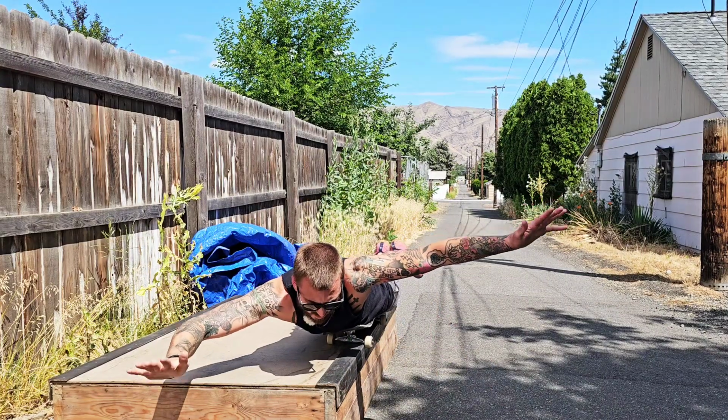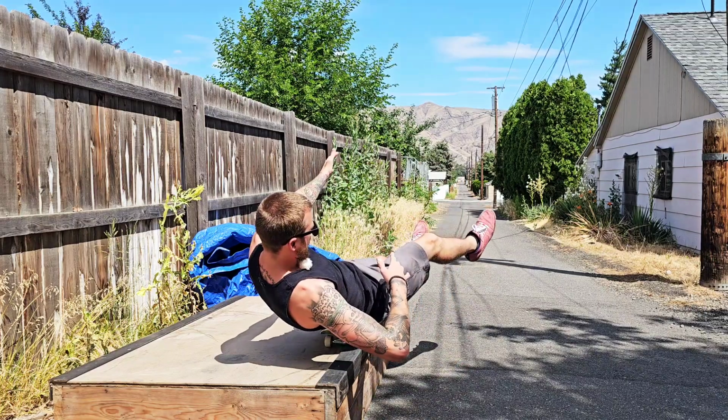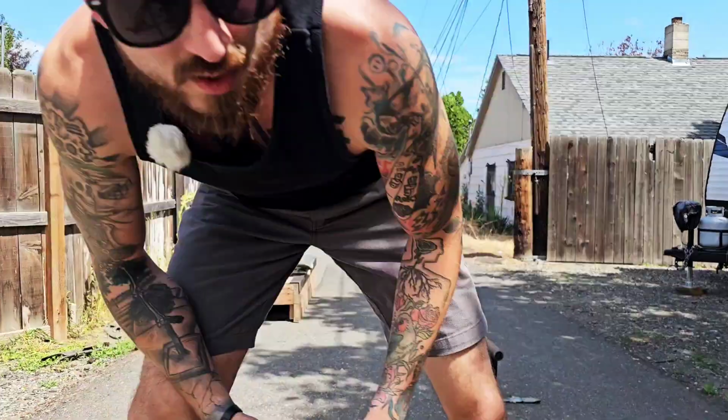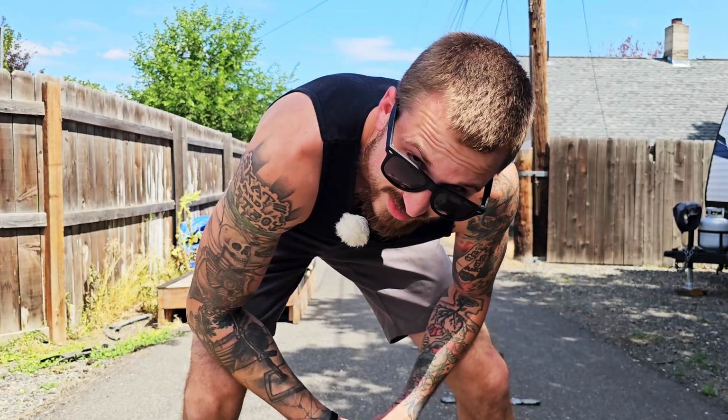Today we're answering the age-old question: what is frontside and backside? Frontside! Backside! Nope, you're not even close. That was stupid. What it actually is, is this.